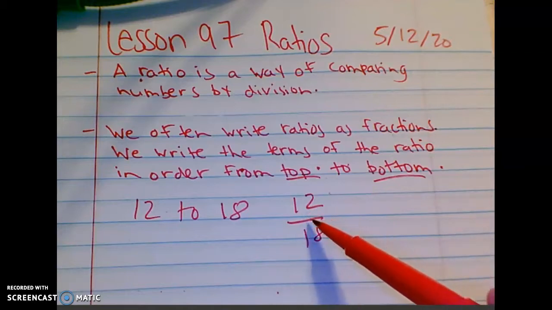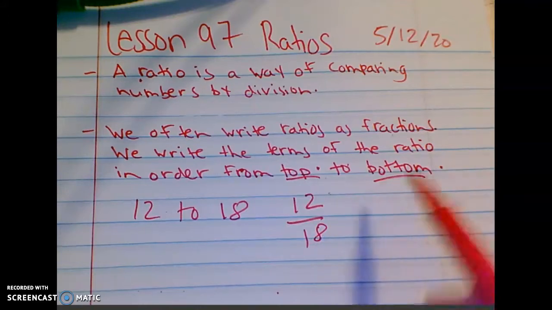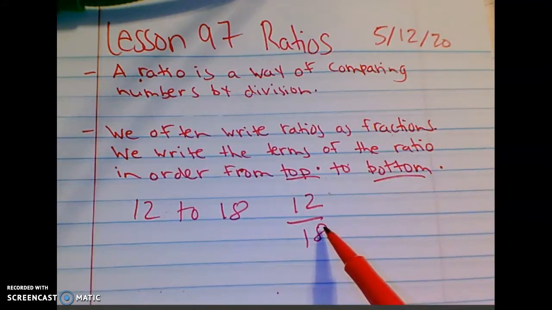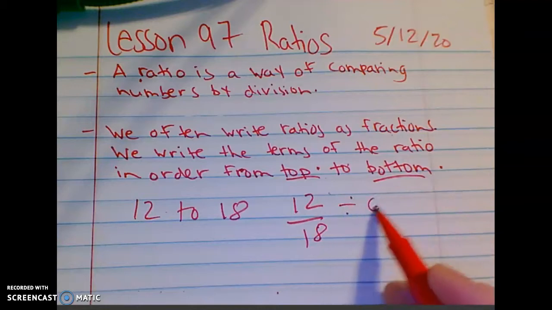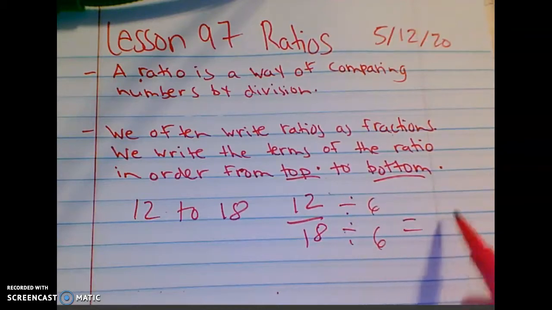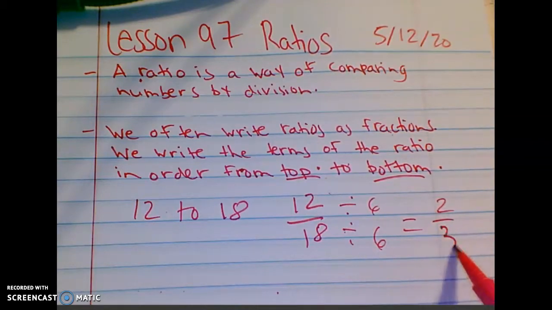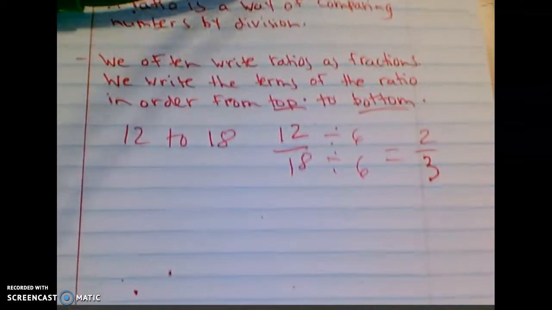Since 12 and 18 are both divisible by 6, we divide each term by 6, and that gives us 2 over 3. So the ratio of boys to girls in the class is 2 to 3. This means that for every 2 boys in the class, there are 3 girls.